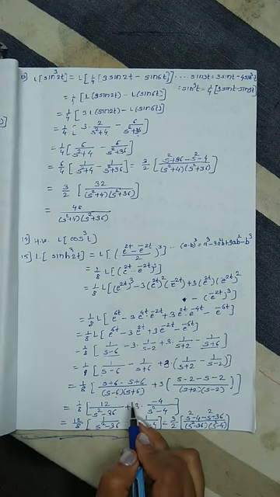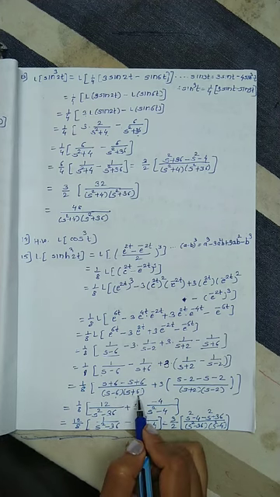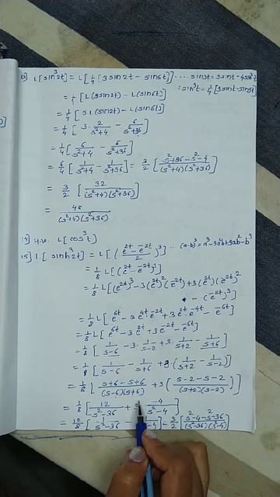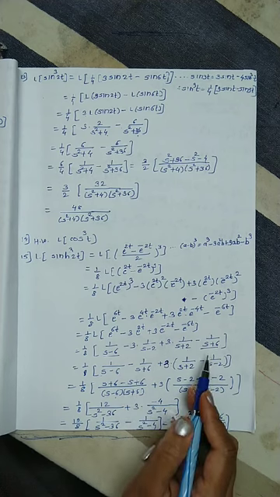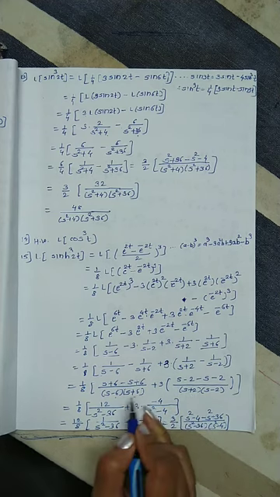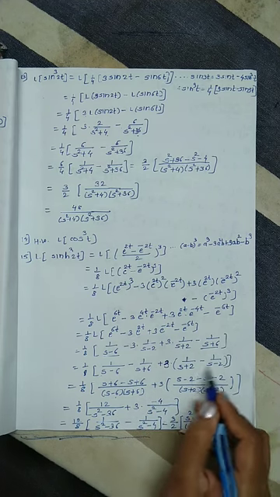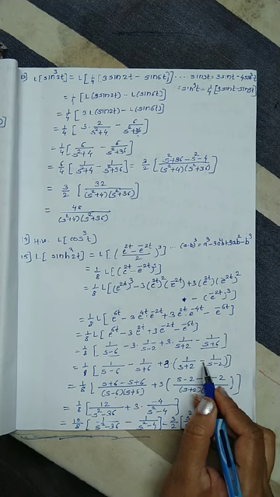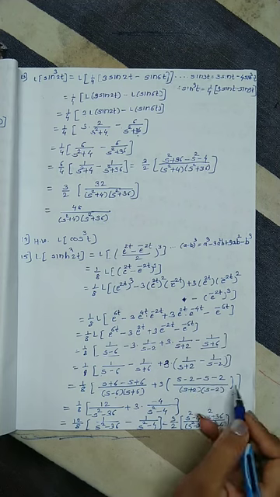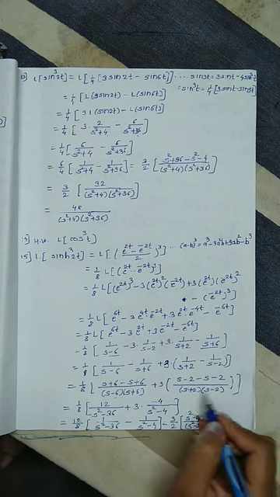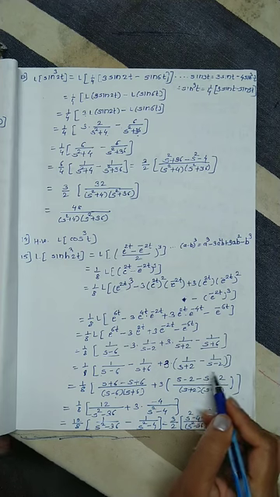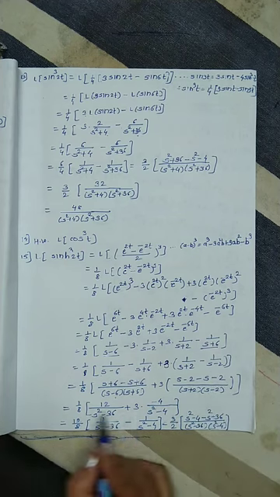And we know one formula, (a plus b) into (a minus b) is a square minus b square. That's why we do these two additions first. Plus now 3 is common, again cross multiply: s minus 2 minus (s plus 2), upon (s minus 2)(s plus 2), multiplication of the denominators.